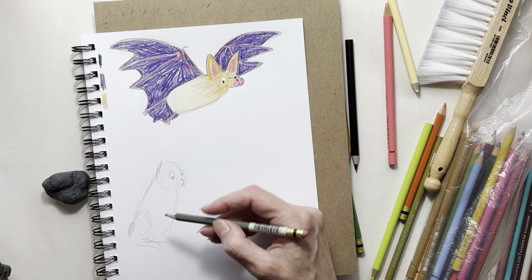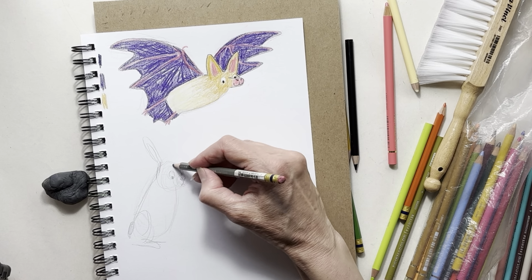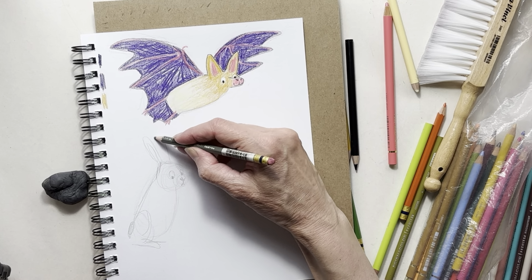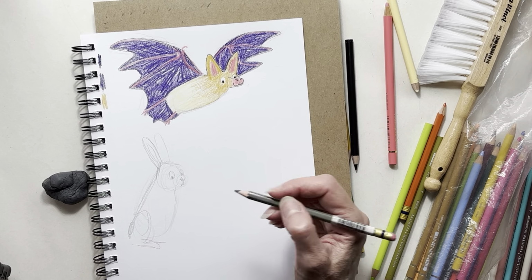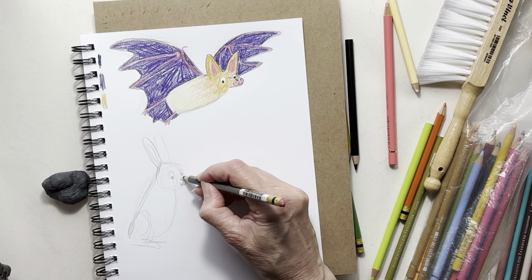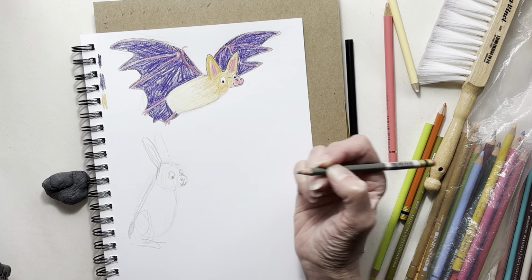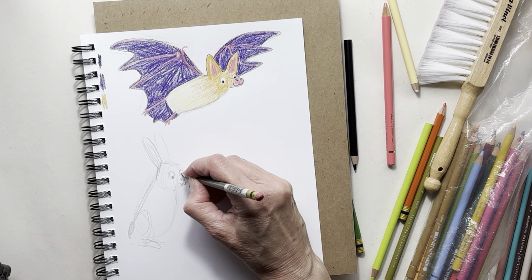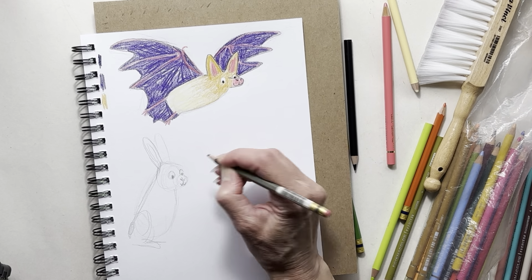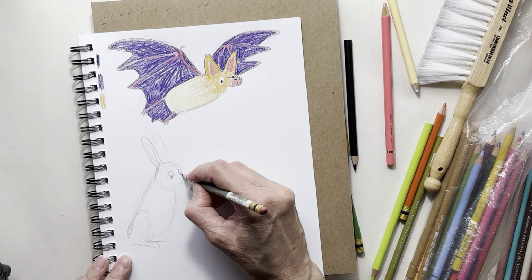Can't really see that other back leg. Yeah, one of those days.